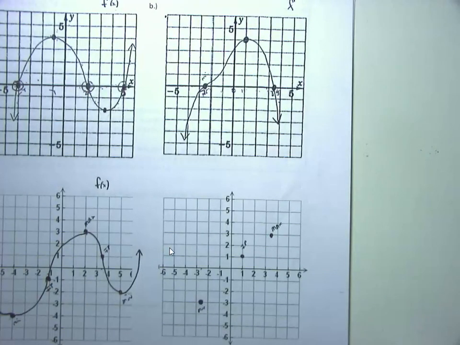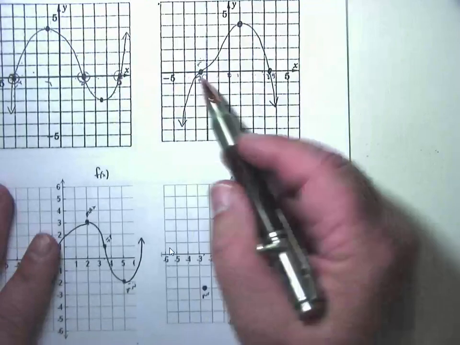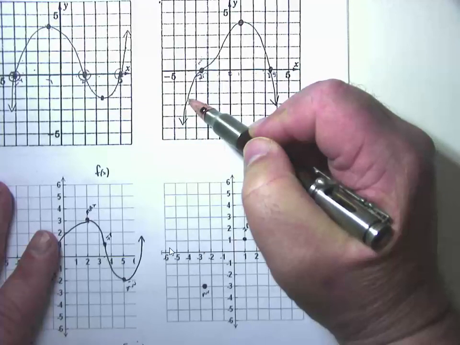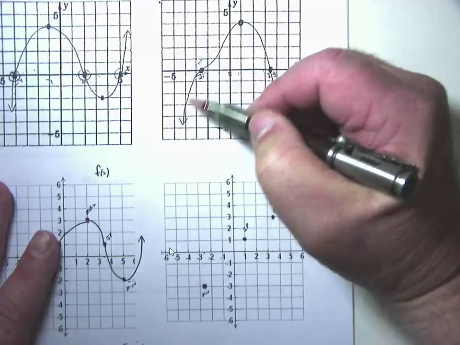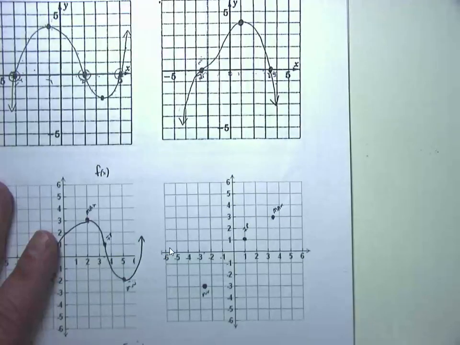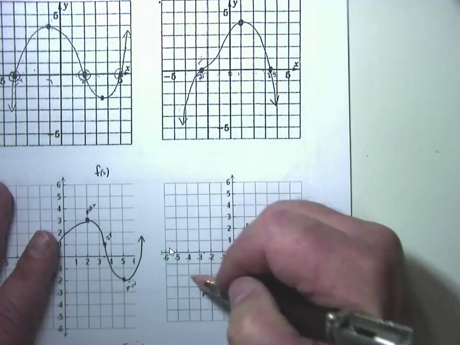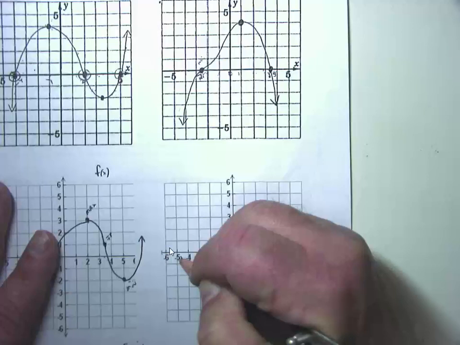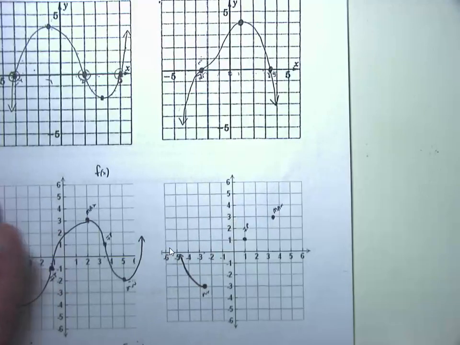Now, start to graph this guy. Look below negative 2.5. The derivative is negative. That means I'm going down. However, the slope of the first derivative is positive, which means it is concave up because it's a positive slope. So I've got to be going down and concave up. It's going to look like this. Does that make sense?